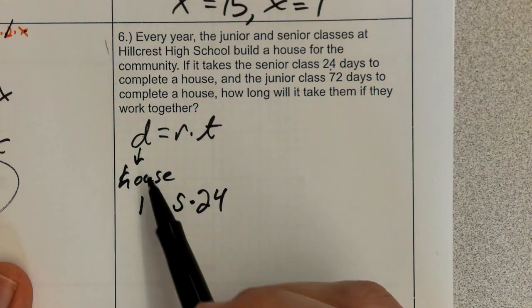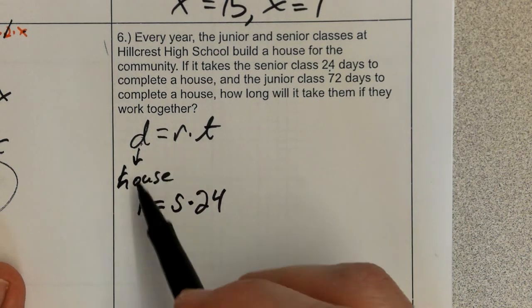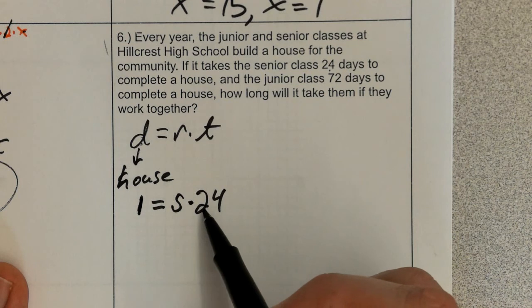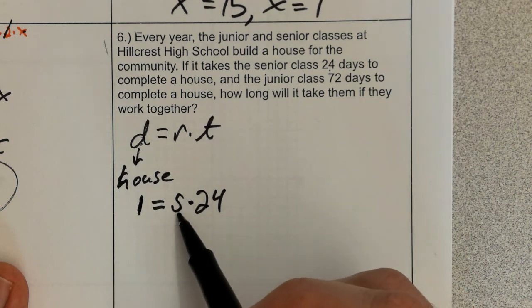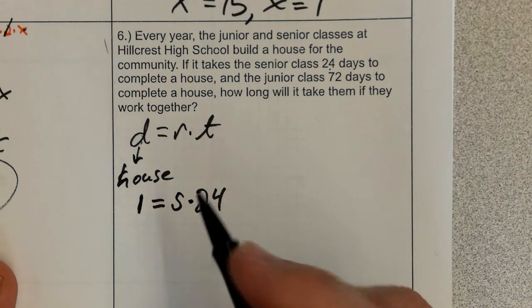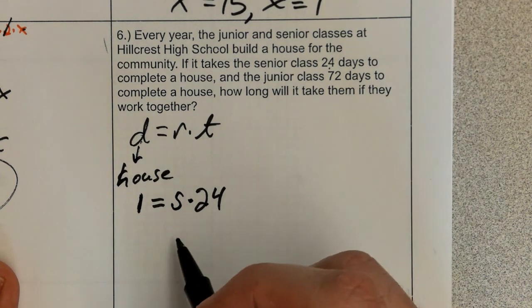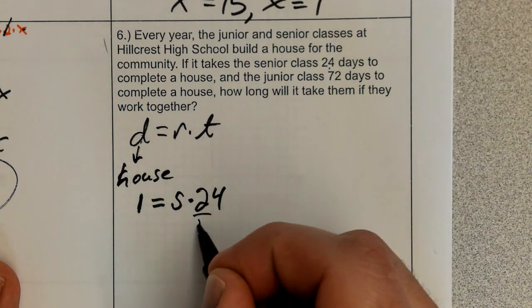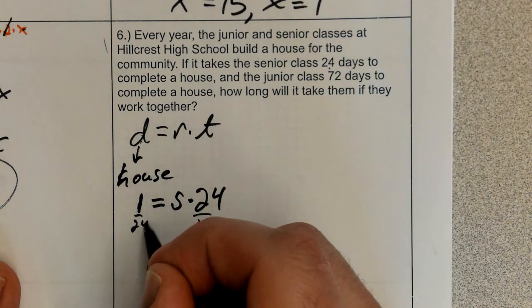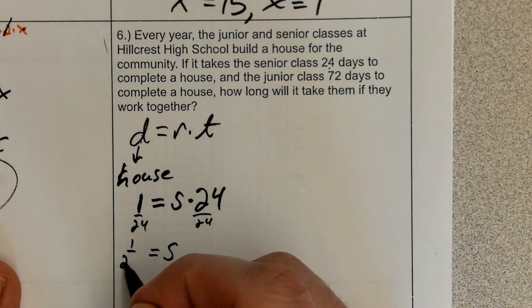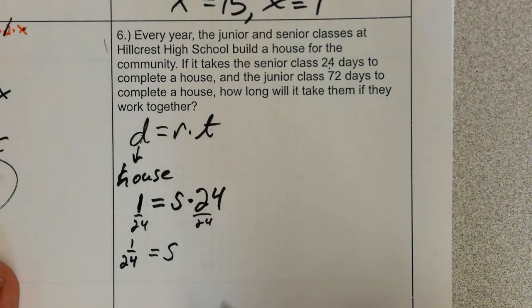Okay, so again, our distance, quote unquote, is one house. That's the amount of house that they're going to build. They can do that in 24 days, and then S is going to be the rate that the seniors complete a house in. So we can solve, well, we'll come back to that in a second. Well, no, we can do it right now. Divide both sides by 24, and I get the rate. S equals 1 over 24. One house per every 24 days, all right?